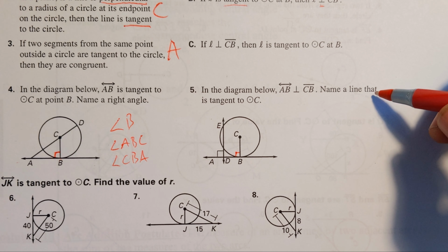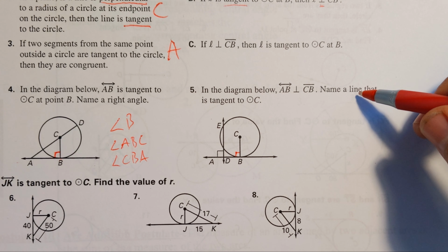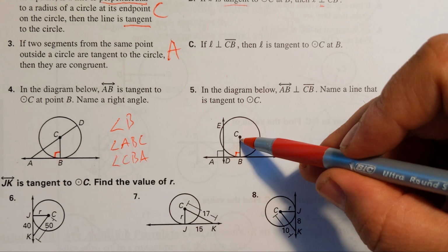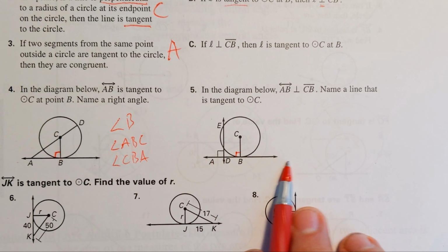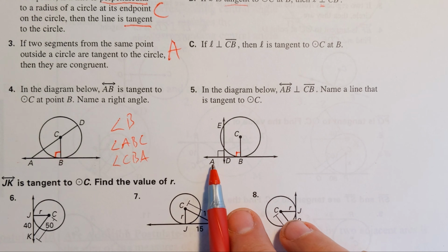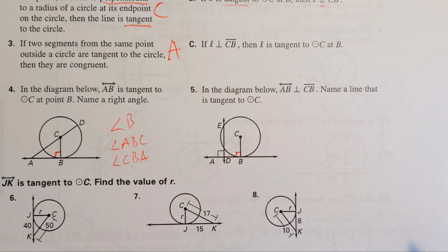It says name a line that is tangent to circle C. So the only line that's going to be tangent would be this line down here, and you can call it any two of the three letters.